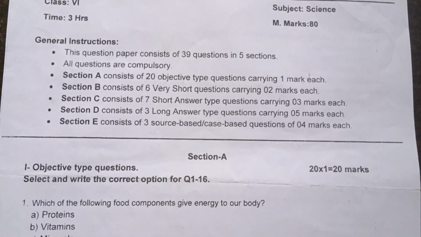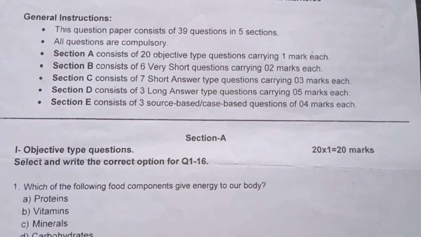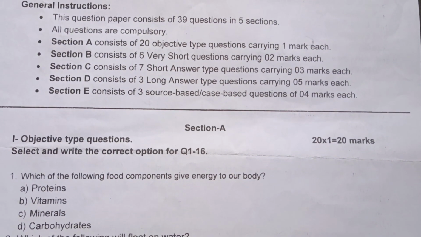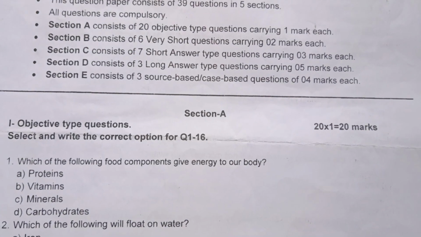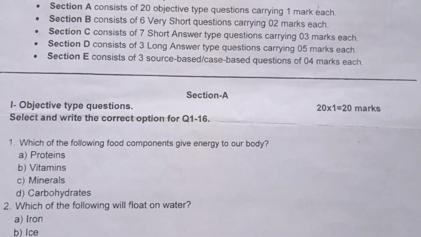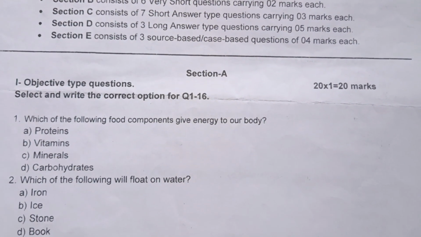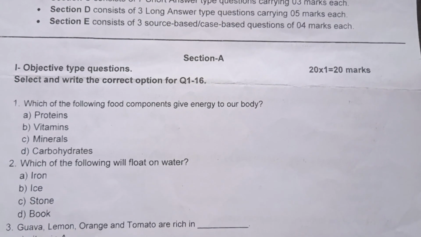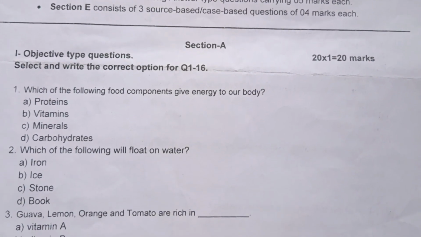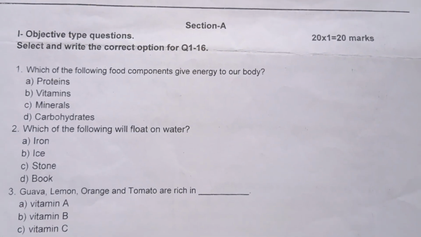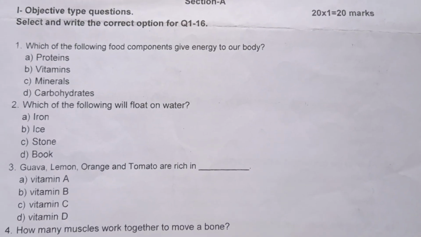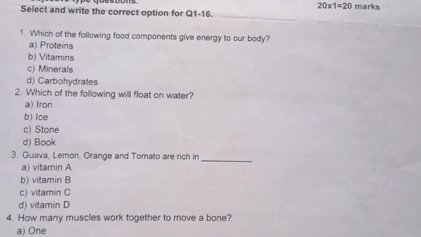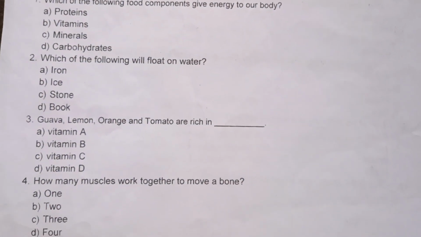Which of the following food components give energy to our body? Proteins, vitamins, minerals or carbohydrates? Which of the following will float on water? Iron, ice, stone or book? Guava, lemon, orange and tomato are rich in vitamin A, vitamin B, vitamin C or vitamin D. How many muscles work together to move a bone? 1, 2, 3 or 4?